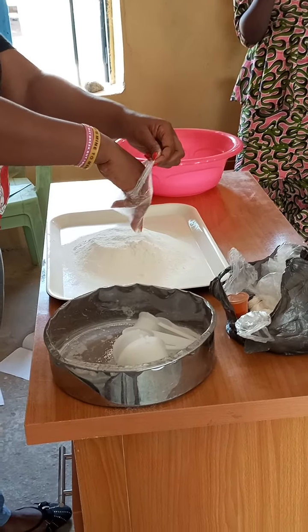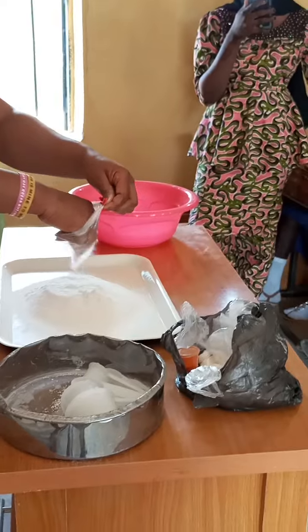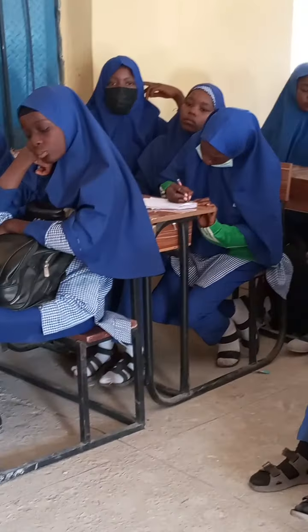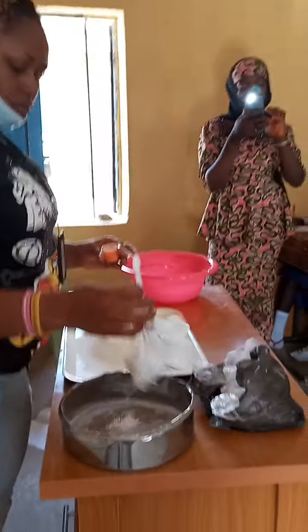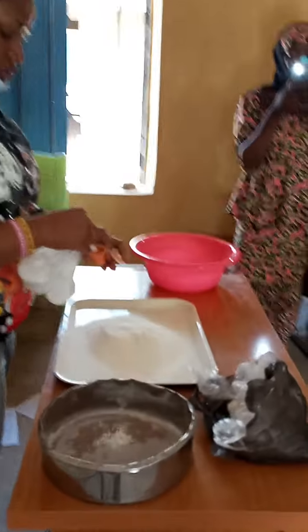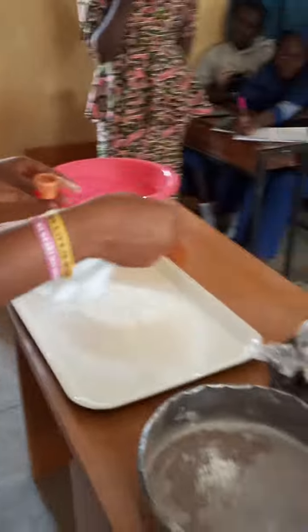Then your egg yellow, we are just putting a pinch of the egg yellow. We don't need it too much, so that it will not be too reddish. We are using a pinch, just little of the egg yellow.